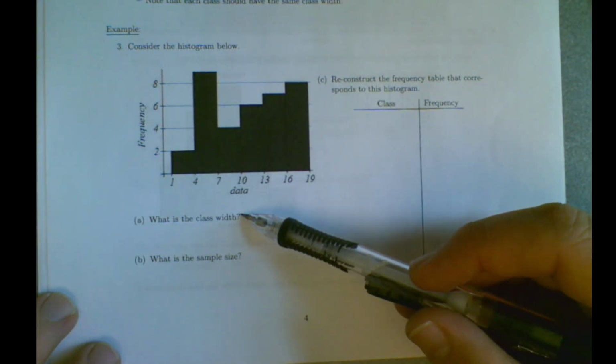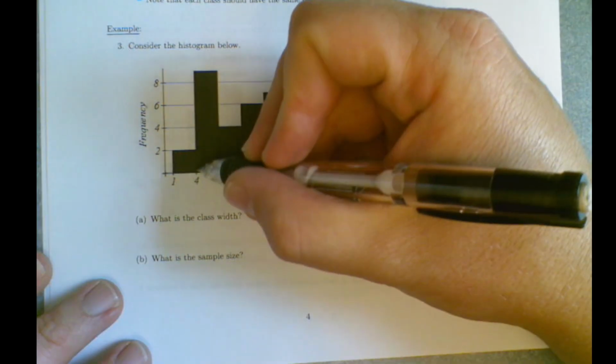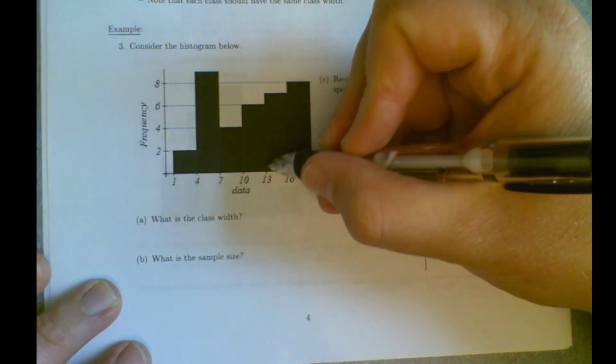Okay, we're given a histogram, and we're asked some questions about it. Part A asks for the class width, Part B asks for the sample size, and then in Part C we're going to try to reconstruct the classes based on the histogram that we have here. Now, unfortunately, when I printed this, I printed it black and white, and so you can't see the lines between the bars very well. I think on yours these bars are blue, and so it'll be a little bit more clear where the separations are, but we should be able to still figure this out.